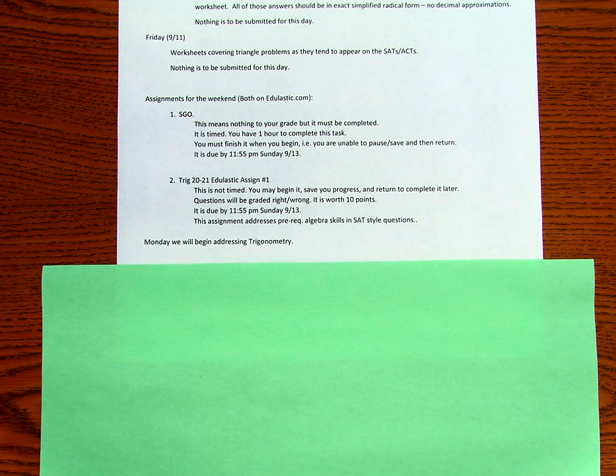For that particular assignment, it reviews basic algebra skills that you should know for this particular class, but those algebra skills are in SAT format. Again, most of you, if not all of you, will be taking the SATs most likely sometime in the near future.